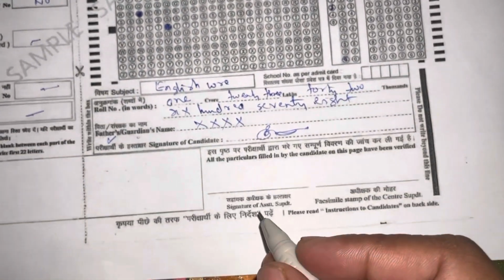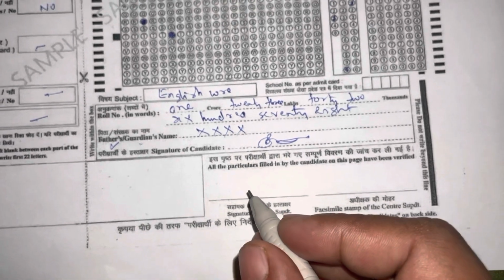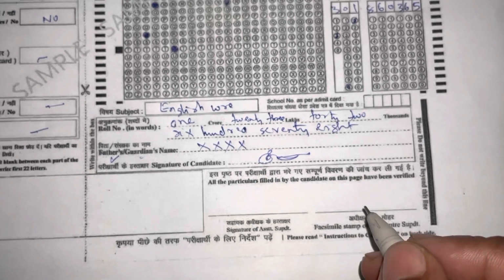Rest all the other things, the signature of the assistant superintendent will be filled by the invigilator, the one who is there in the examination center. The facsimile stamp of the center superintendent will be put initially by the exam authority and then it will be circulated to you. The same answer booklet will be circulated for both 10th and 12th standard.